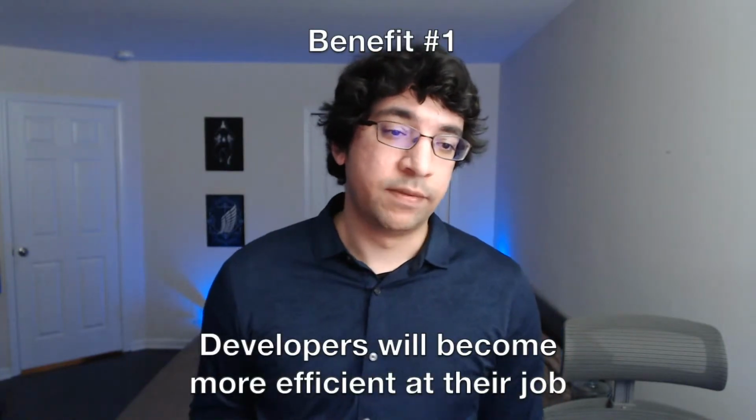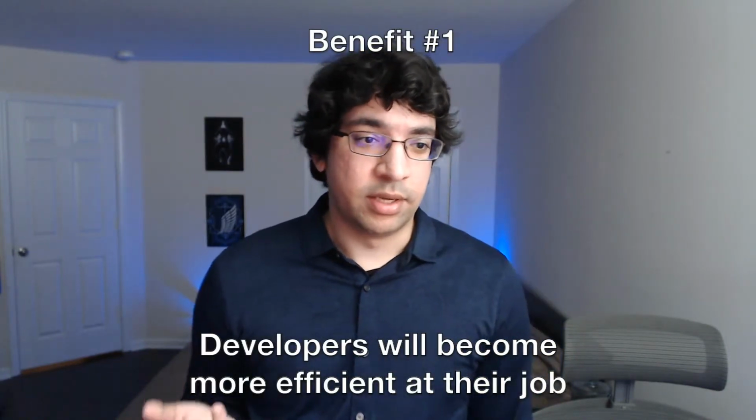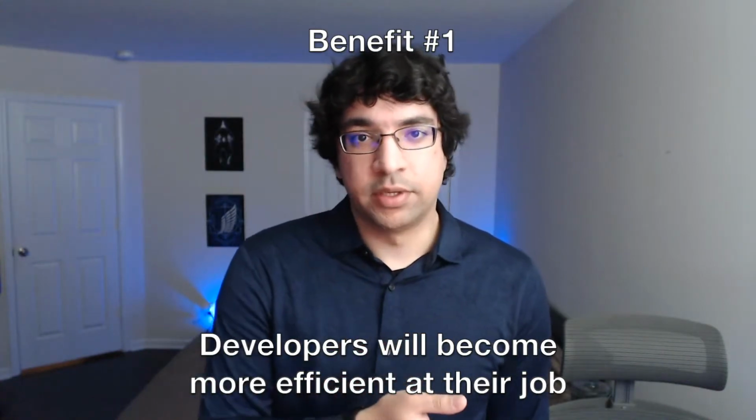So some of the benefits, first, developers become more efficient at their jobs. This goes to the point of, if I'm focusing on just my job and trying to build an app, then I don't want to focus on anything else. I want my workflow of building it to be as efficient as possible. So if I'm using a tool that doesn't get in my way and actually makes me more efficient, that's going to be a huge benefit.